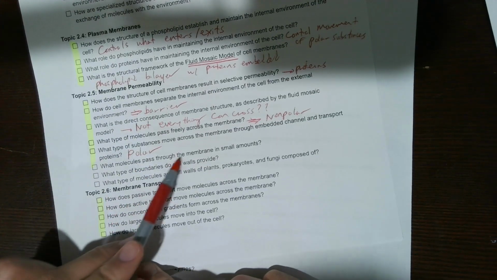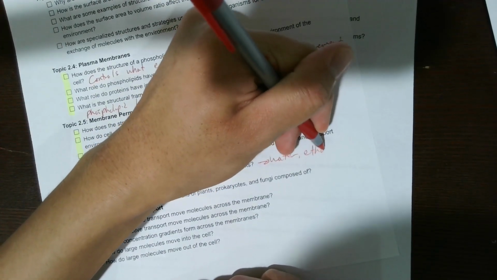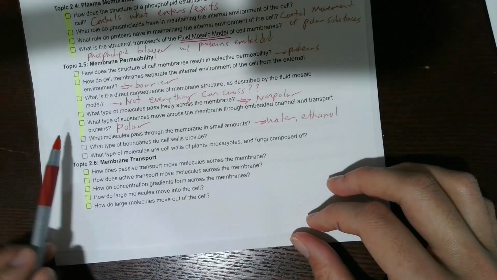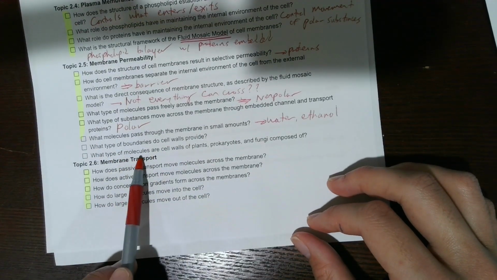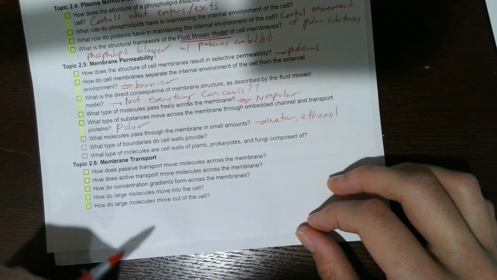What can pass through the membrane in small amounts? Let's say water and ethanol. Ethanol is a type of alcohol. I'm going to skip these because I really have no idea what fungi, prokaryotes, cell walls are, what they have.